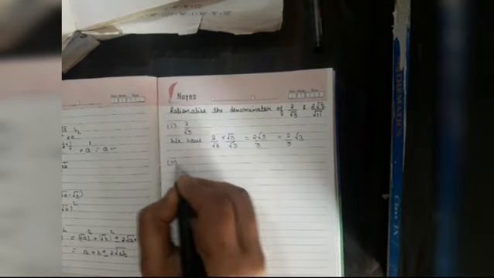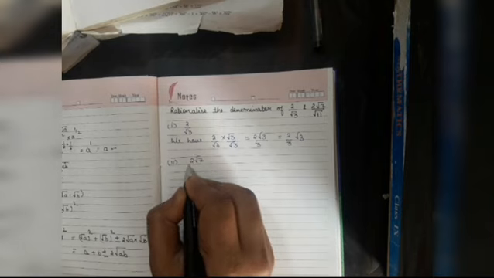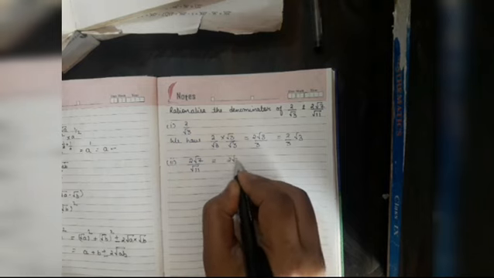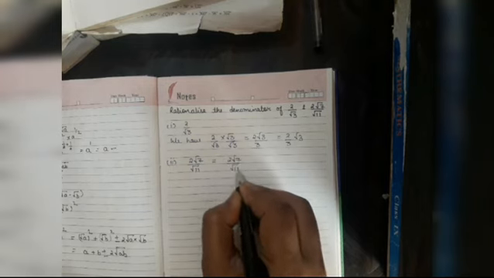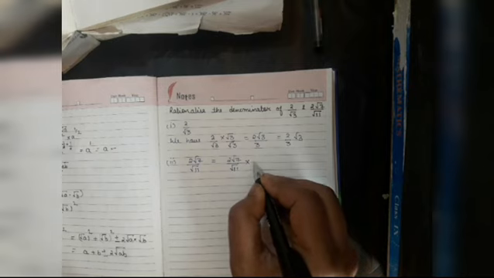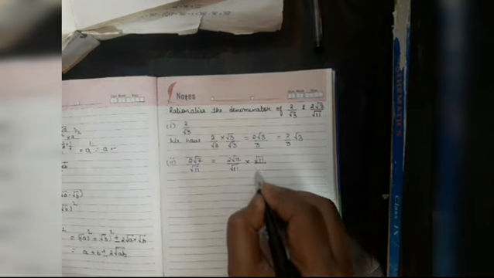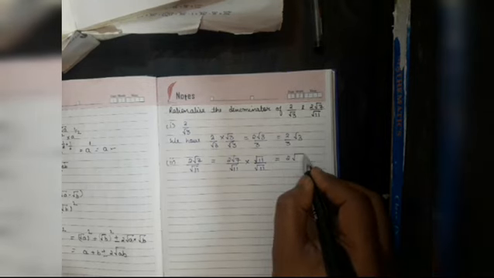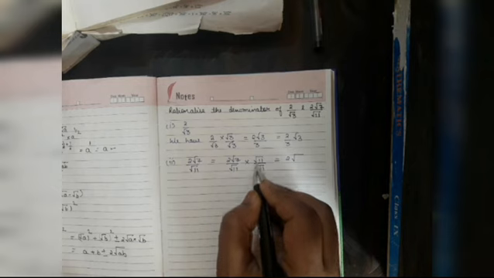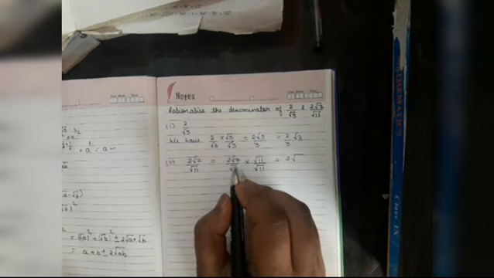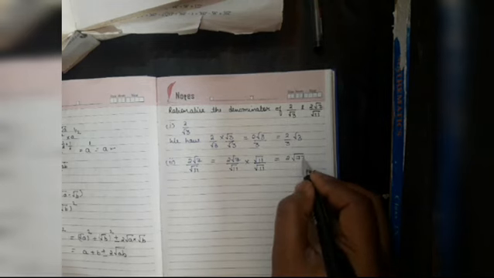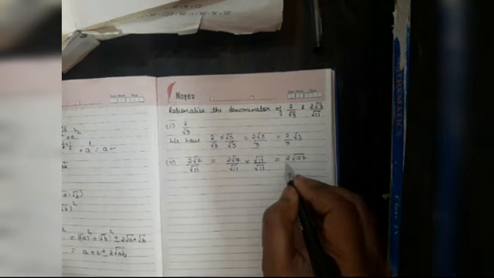The second part is 2 root 7 upon root 11. So the rationalizing factor is root 11. So 2 into 7 into 11, because 7 and 11 both are prime numbers, so their product is 77, and root 11 into root 11 is 11.